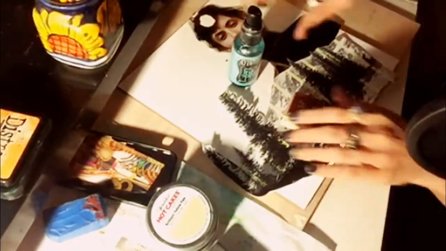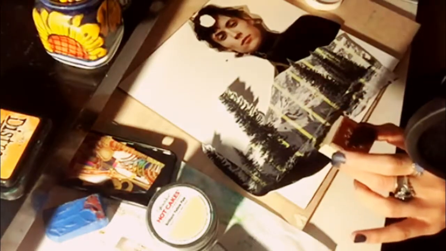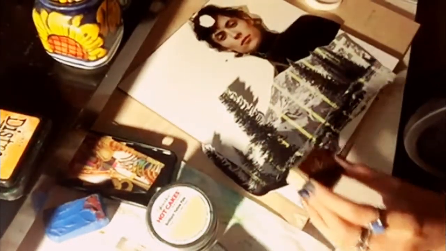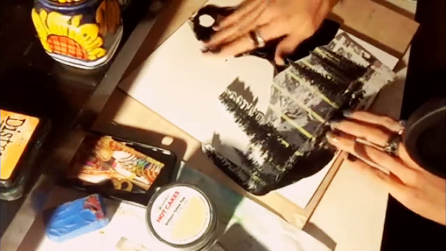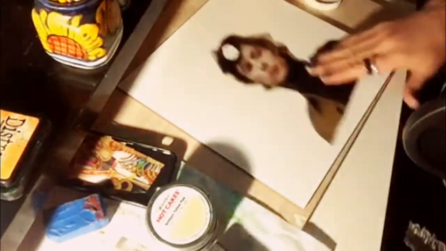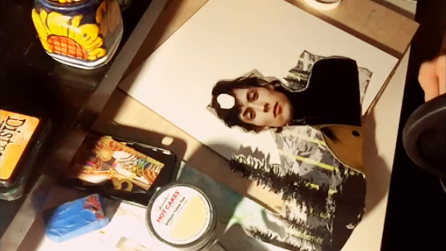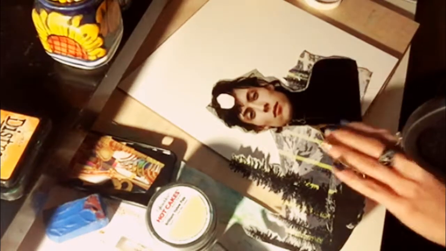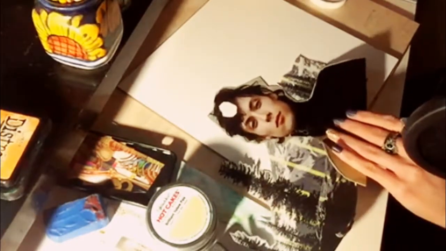Alright, so I'm going to start with Mod Podge. And what I'm going to do to create some collage here, we're going to use this. This is a really good matte product. I guess a lot of people that create art know it. I'm going to use my brush for this, and just kind of start with the back.